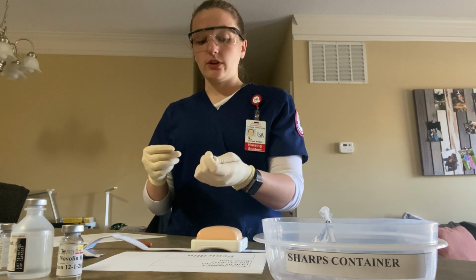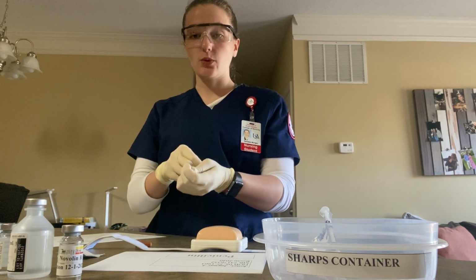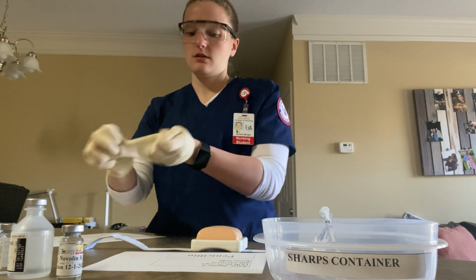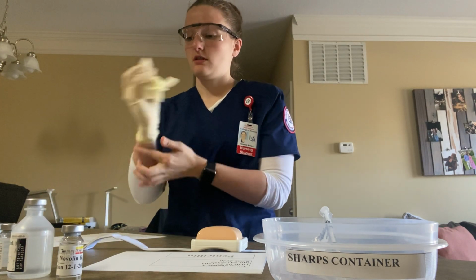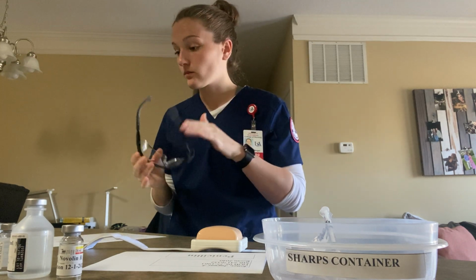And then I would return the patient to a comfortable position and raise the side rail and lower the bed. And then remove my gloves and throw them in the trash.